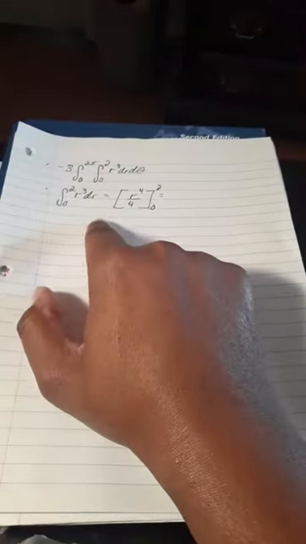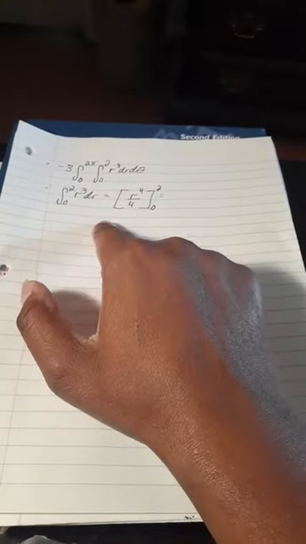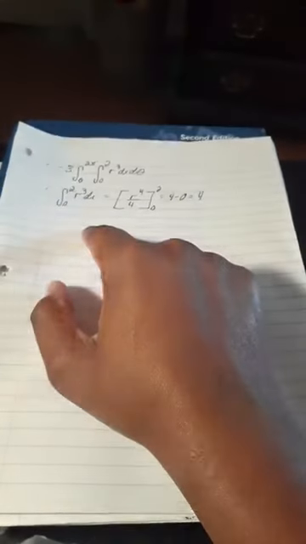So this would be r to the 4th all over 4, evaluated from 0 to 2. 2 to the 3rd is 8, so that means that 2 to the 4th is 16. Divide by 4 will give me 4. Subbing in 0 just gives me a 0, so I'll get 4.